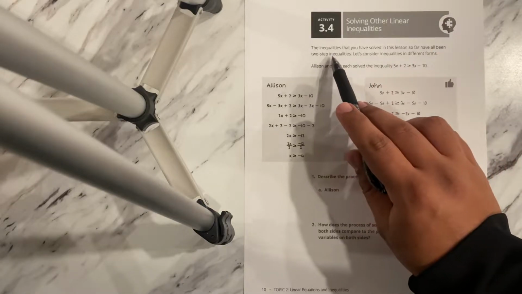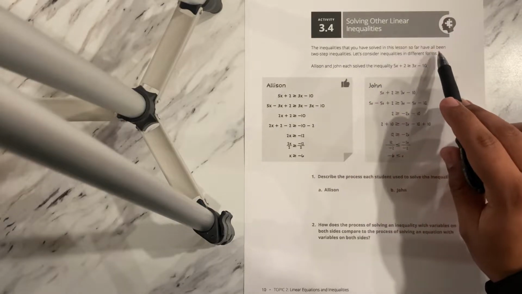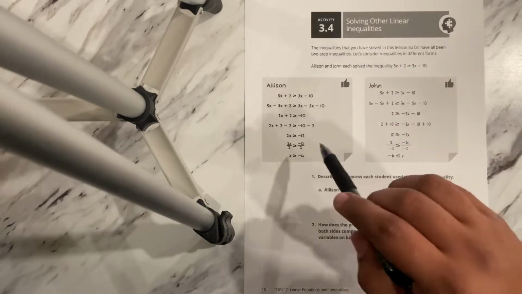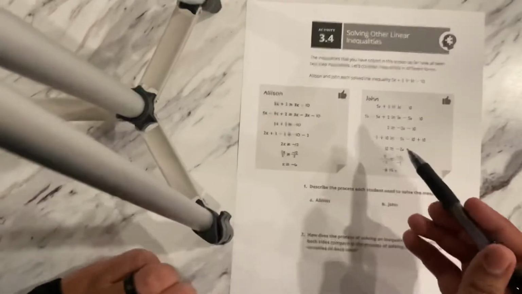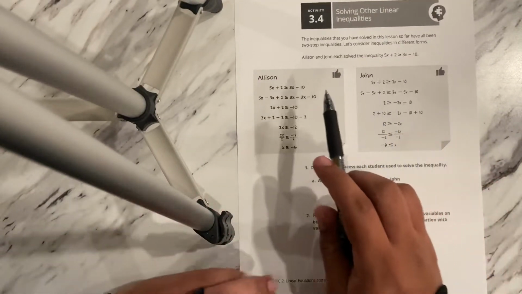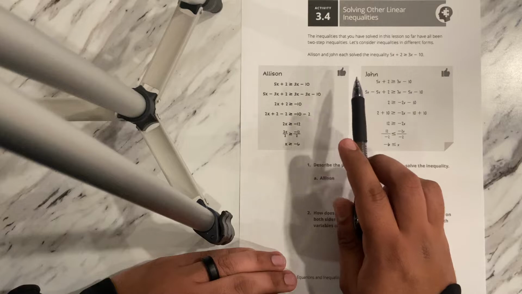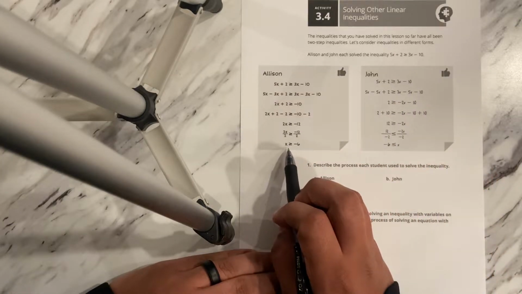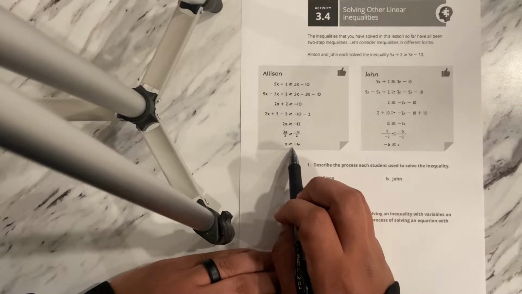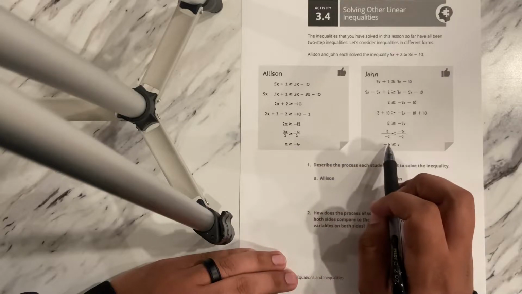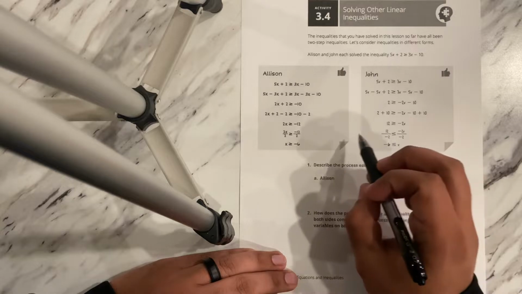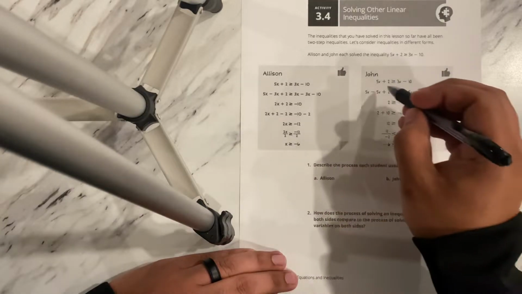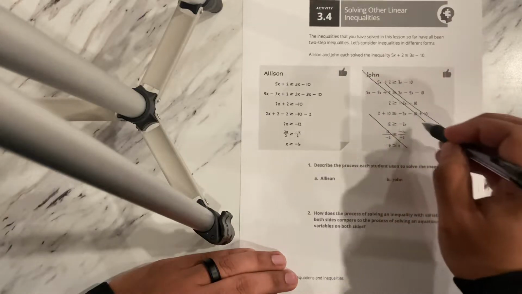Reading the statement, the inequalities that you have solved in this lesson so far have been in 2 steps. Let's consider this equation. Before we even get started, I do want us to recognize that both Allison and John are correct, which is why they have a thumbs up. But as we can see down here in the answers, x is greater than or equal to -6 and 6 is less than or equal to x. These are both the same thing, but we don't want to do John's way.